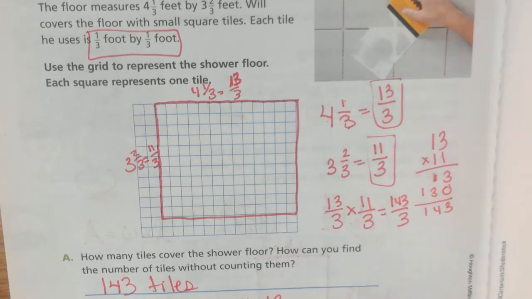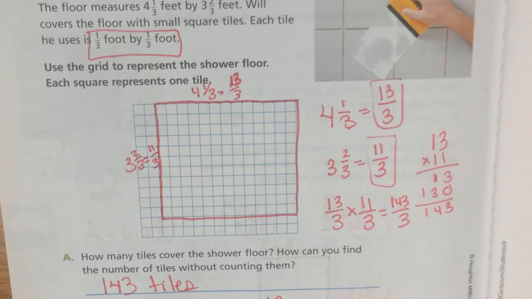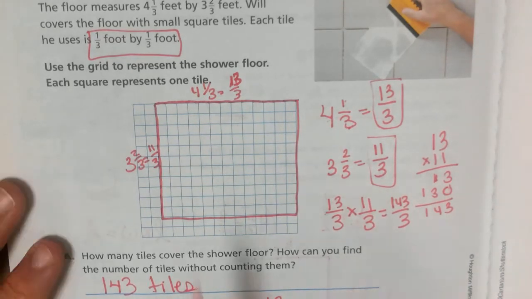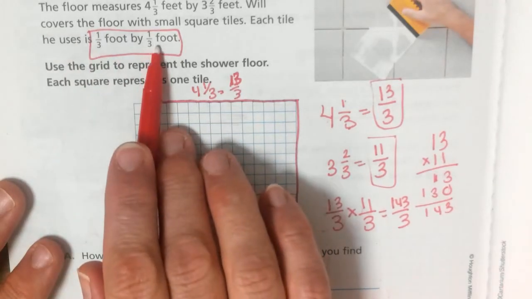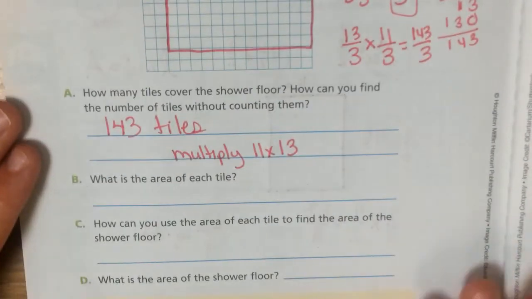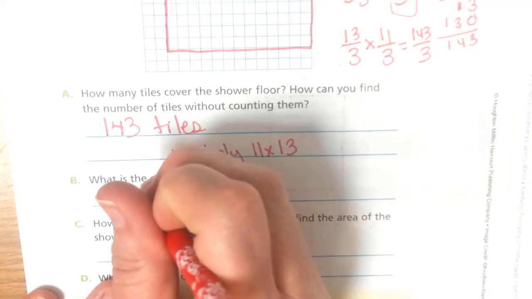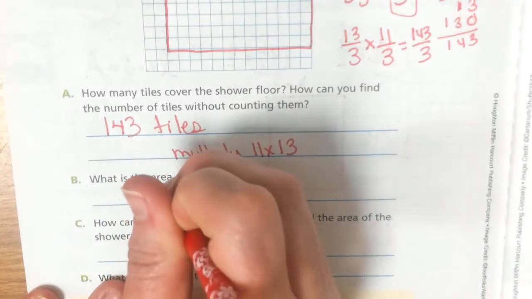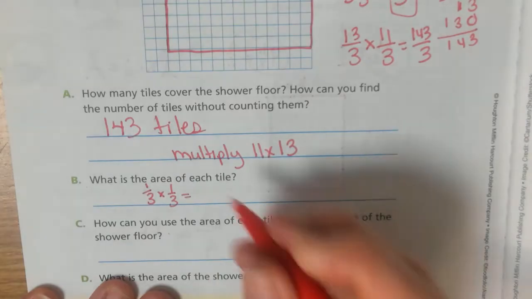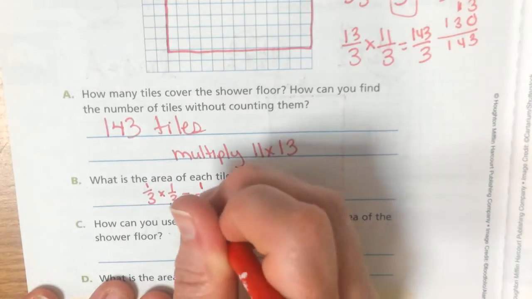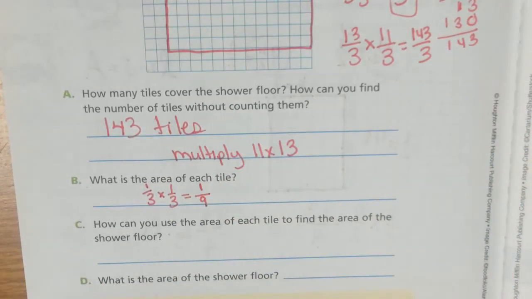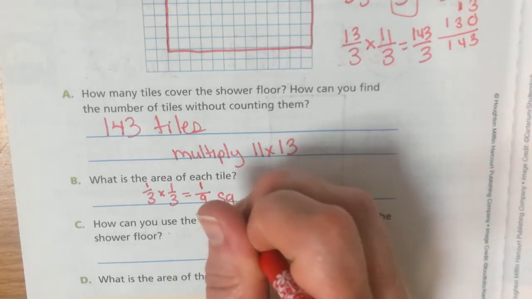Or 1/3, sorry. So the area of each tile would be 1/3 by 1/3, right? So how do we find the area of each tile? 1/3 by 1/3. 1 times 1 is 1. 3 times 3 is 9. So 1/9 square foot.